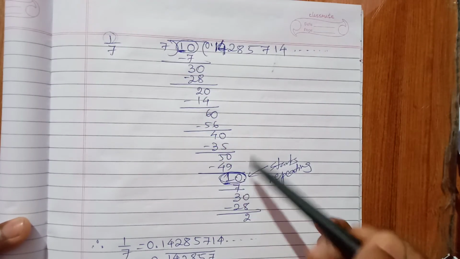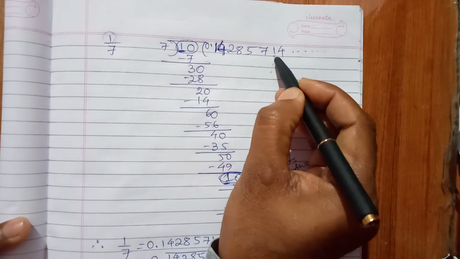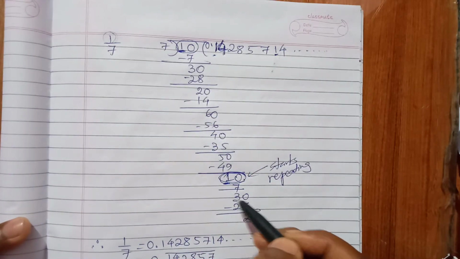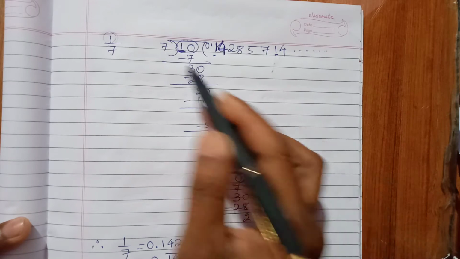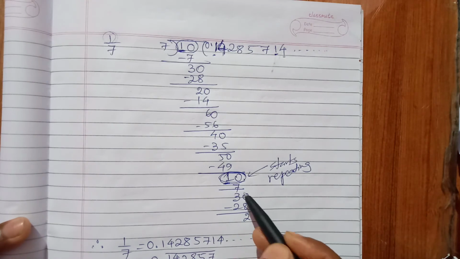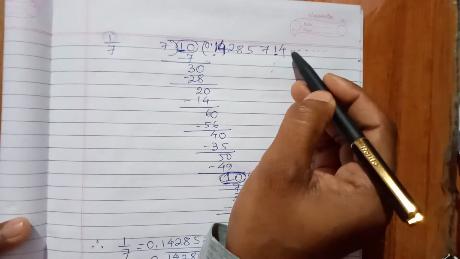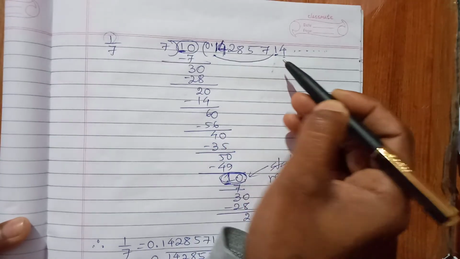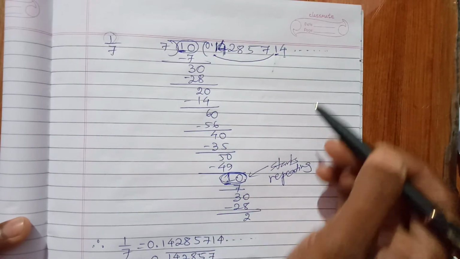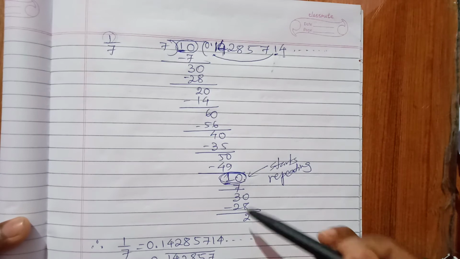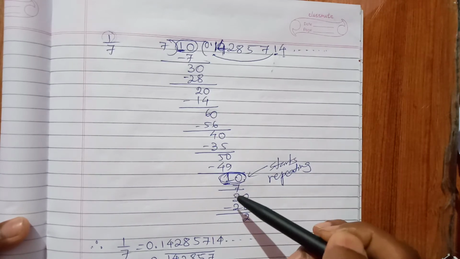So again divide by 7, again it will go 1 time. Earlier also it was 1. Now repeating here, 7 1 is 7, 3 is coming, 30. Now again 30 divided by 7, that is 4 times. Here also 4, so 28. Minus, 2 will come here, it will become again 20. Then again it will go 2 times, as already here. So see, this block again starts repeating from here, and it will not stop, because the same thing starts repeating here. It will go on repeating and repeating, and it will never stop.